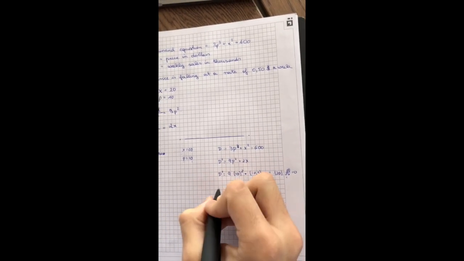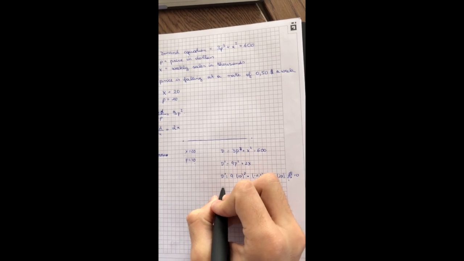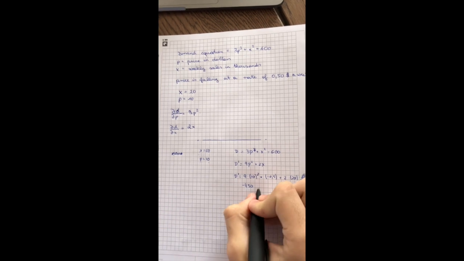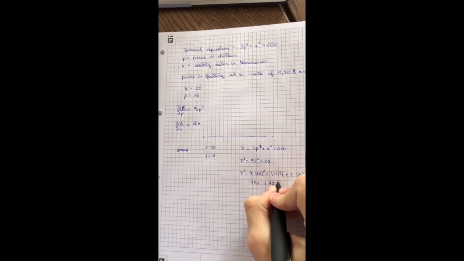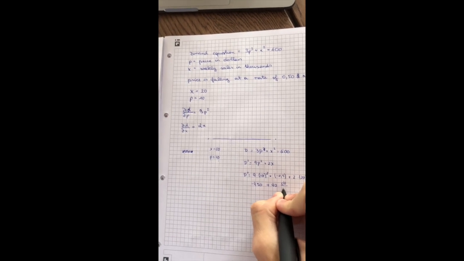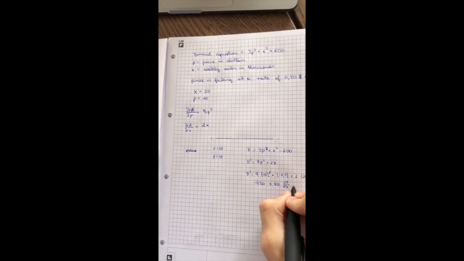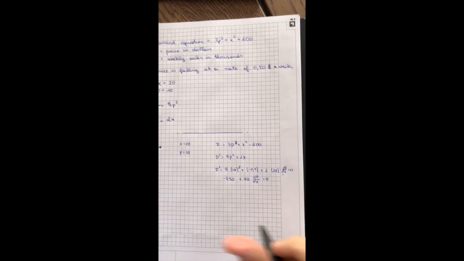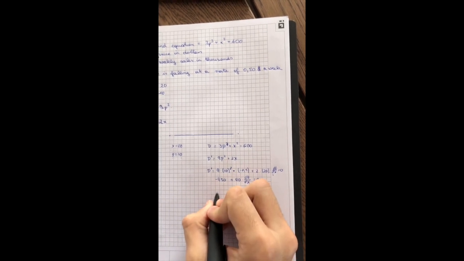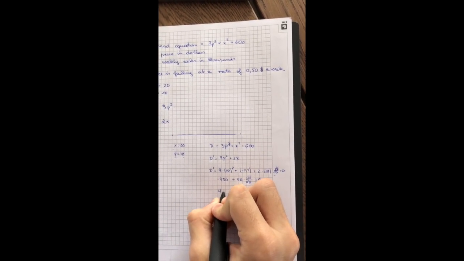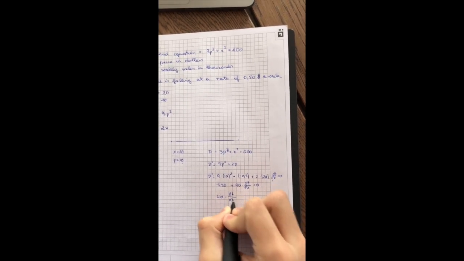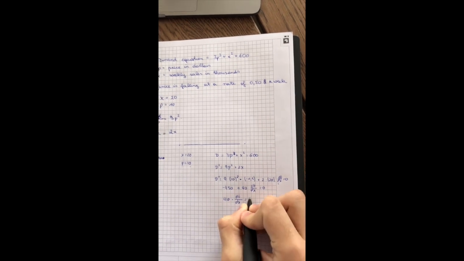If we continue the equation, this gives us minus 450 plus 40 multiplied by the derivative of x in t equals 0. To solve this, we move the minus 450 to the right, and we have 40 multiplied by dx over dt equals 450.